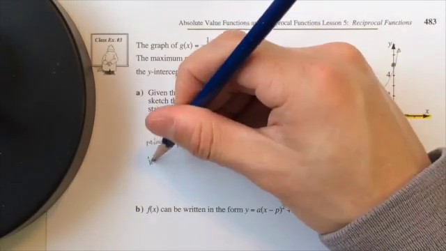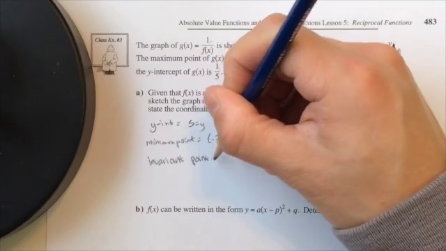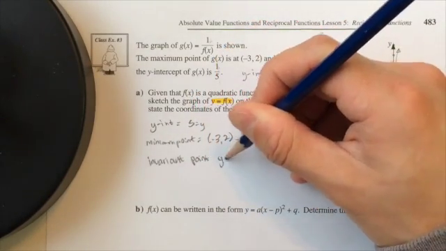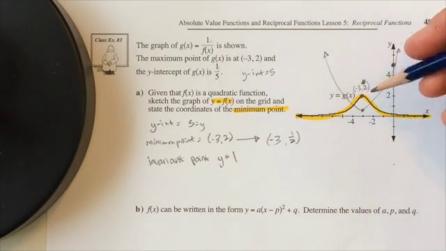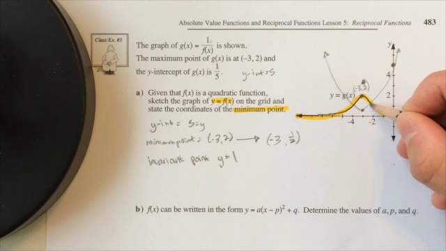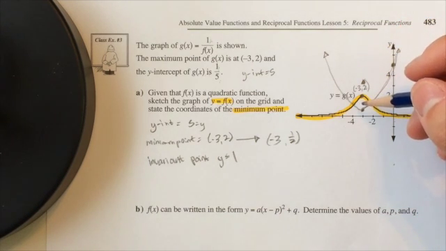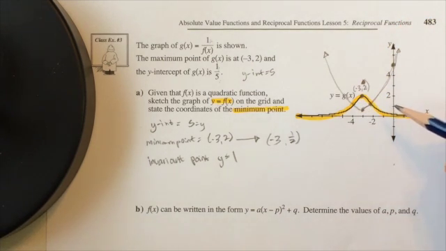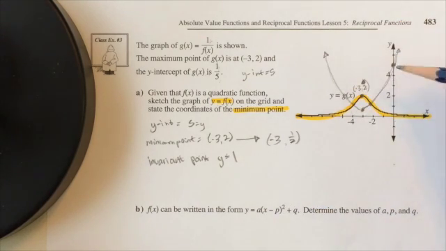And then we want to look at our invariant points. So our invariant points, that's where y is equal to, in this case, only +1 because it doesn't go below the x-axis. So they would have similar points here and here, and then here and here. All right, so by symmetry, the point -6 and 5 is on the graph, but that doesn't really matter. So this is what our original graph would look like.